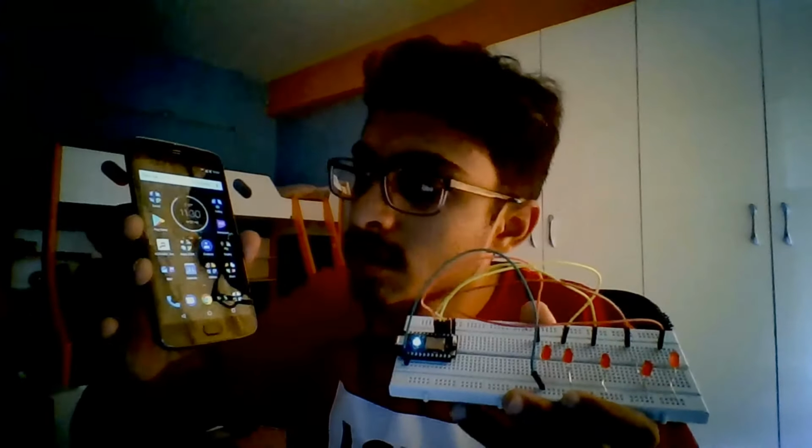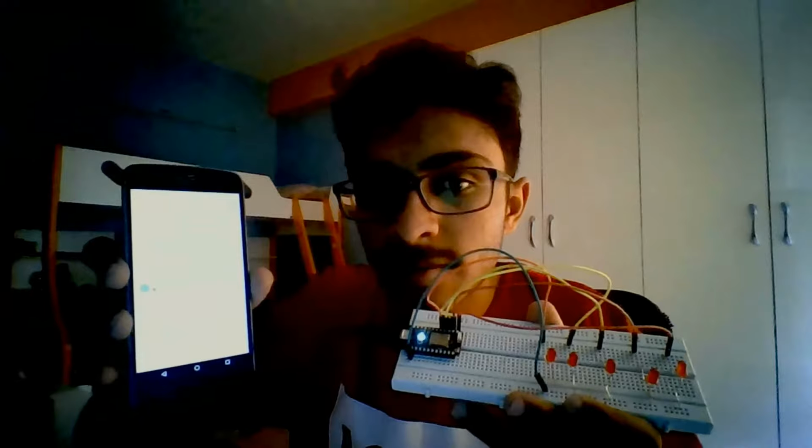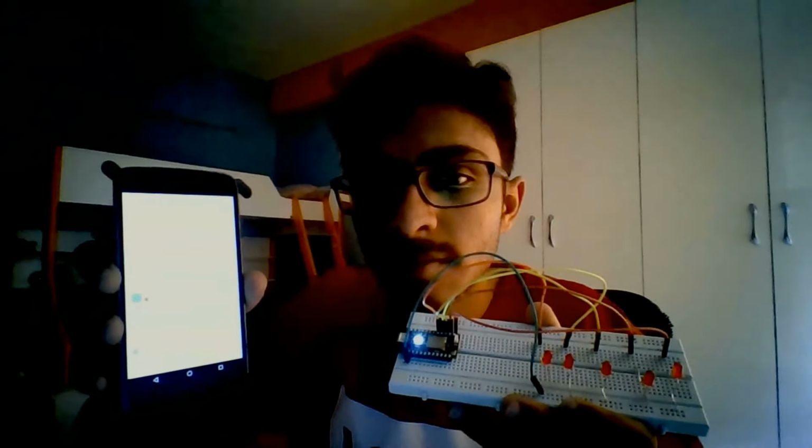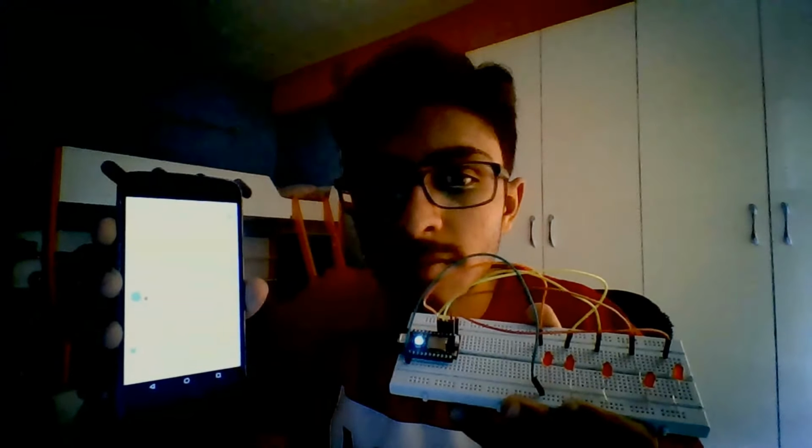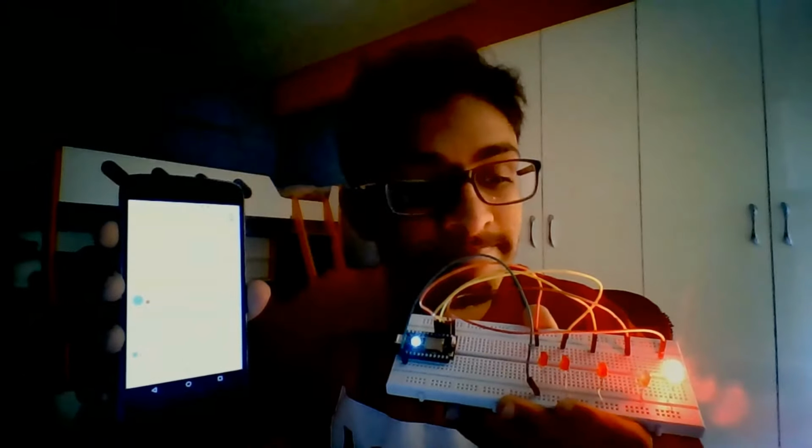So I'm going to do some basic operations using my Google Assistant. I'll just say, okay Google, turn on the tube light. Okay, I've lit up the room with a white tube light.